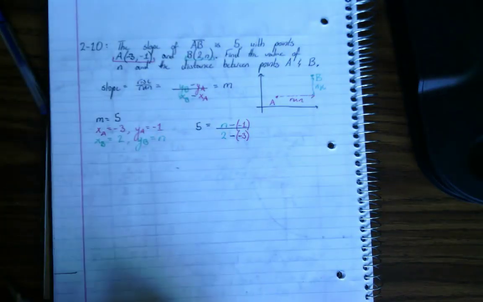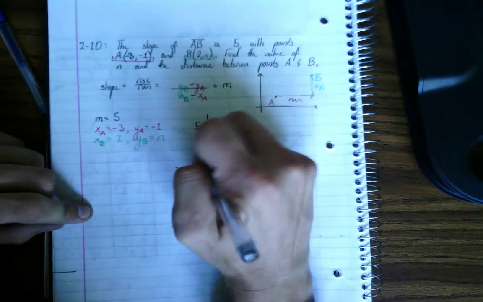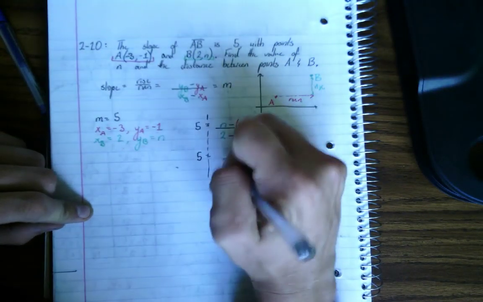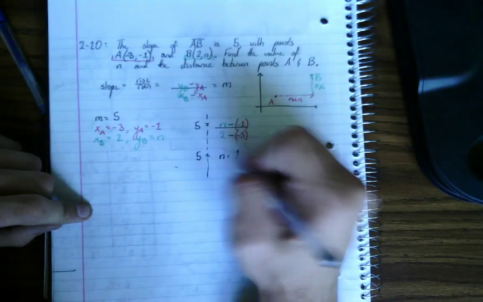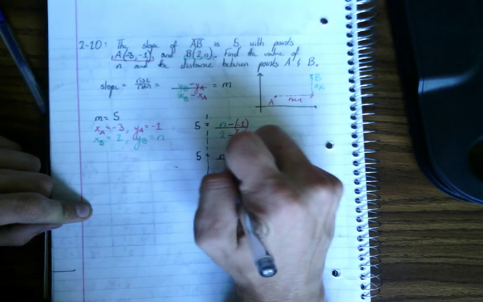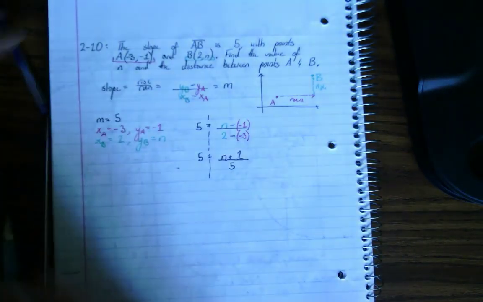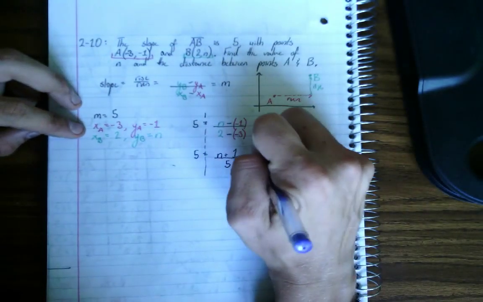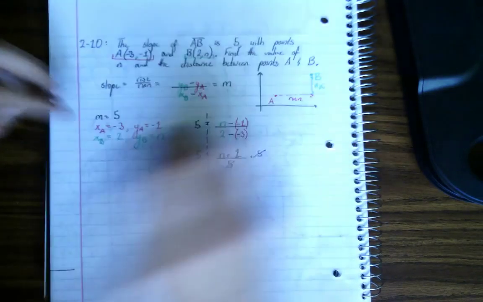We can spend a step simplifying, so really remember to keep your work nice and neat. We'll have 5 equal to n plus 1, 2 negatives make a positive, divided by 2 minus a -3, or 2 plus 3, so we got 5. So we can then multiply both sides by 5. These will cancel these out.